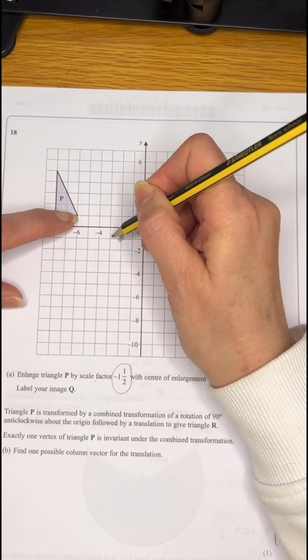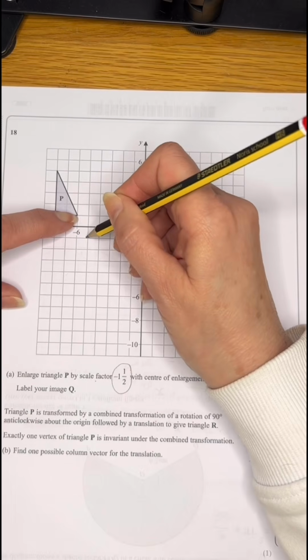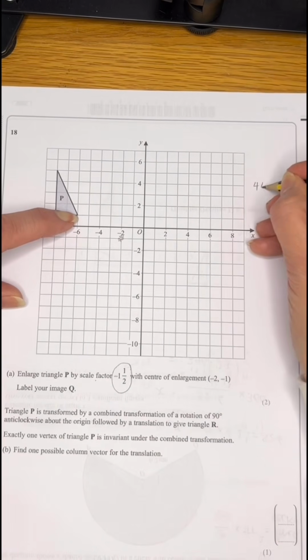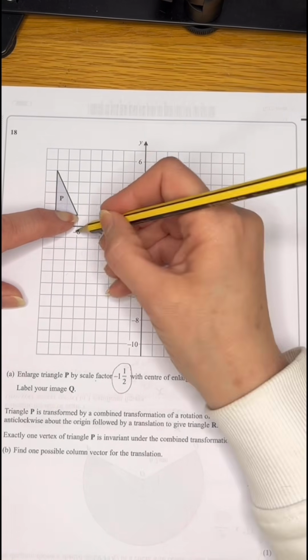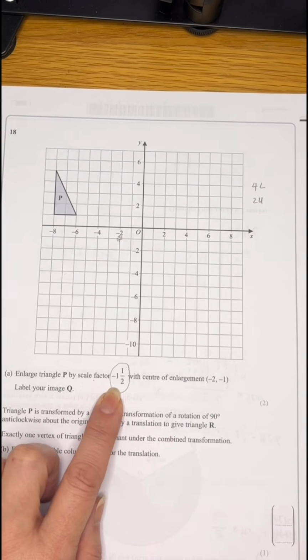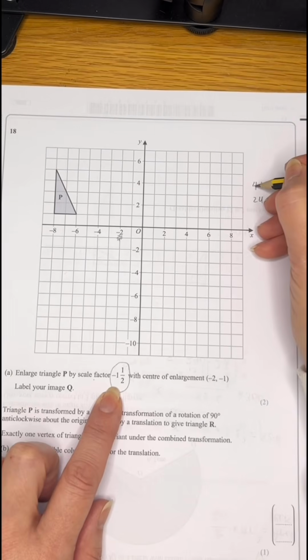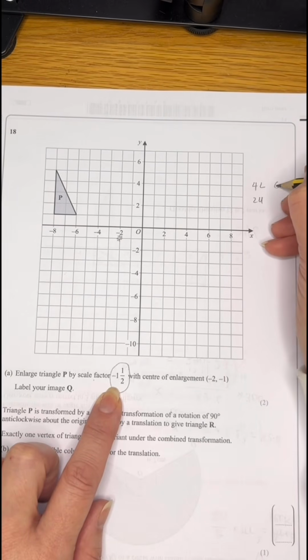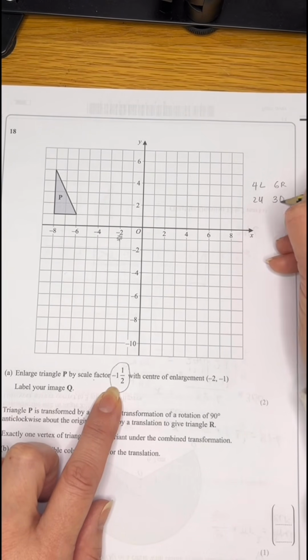So you'll see we've got 4 left, and I'm going to make a note of that, and then we're going 2 up. Now it's -1/2, so we're going to times it by 1/2. So the 4 times 1/2 is going to give me 6, and the 2 times 1/2 gives me 3, but my directions change. So left becomes right and up becomes down.